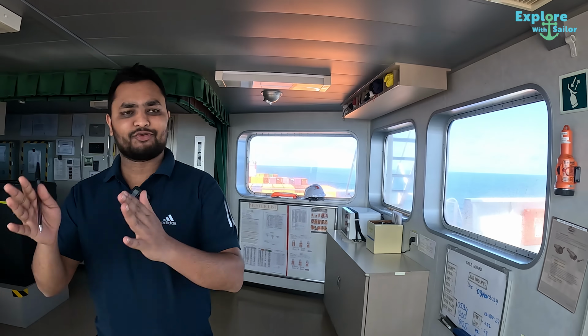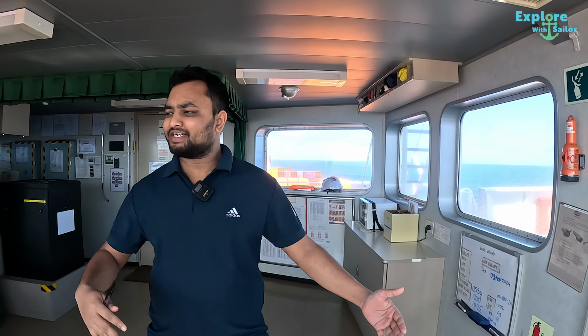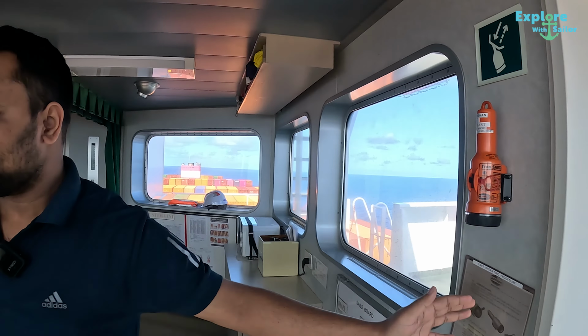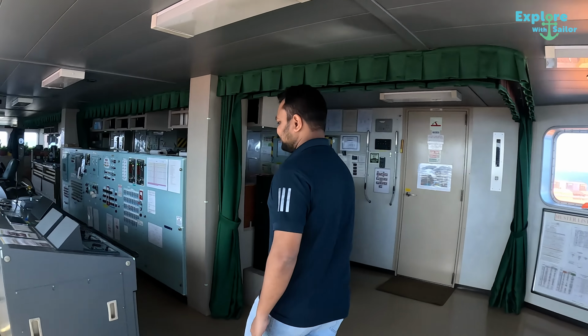I start from the port side. This is the port side. If you face towards the ship's bow, your left side is the port side and your right side is the starboard side. So this is the start. I already showed you in my last video, so this time I will just show you one thing.